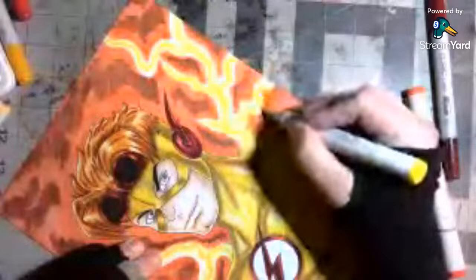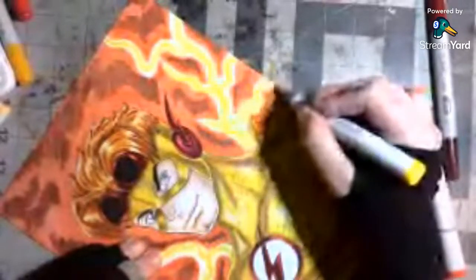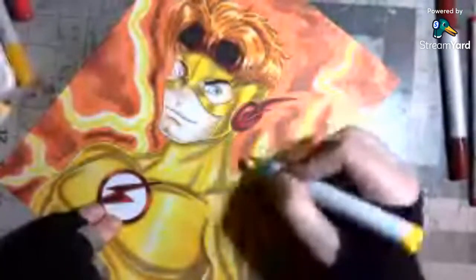So by adding a layer of yellow on the reds here, the crackling effect is more believable.